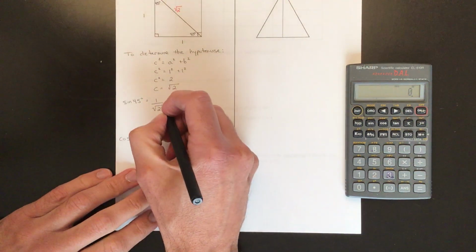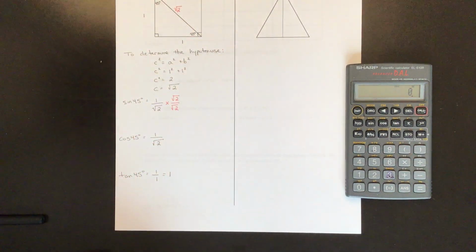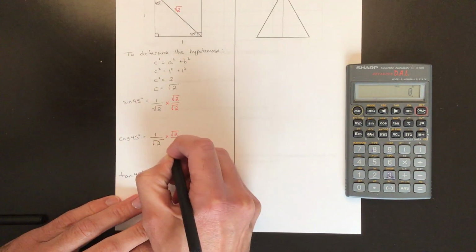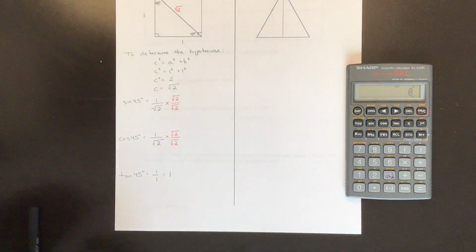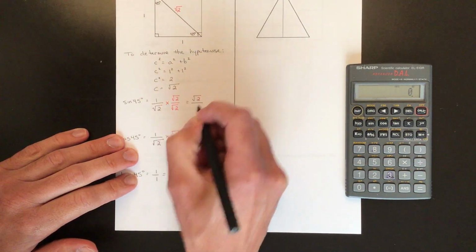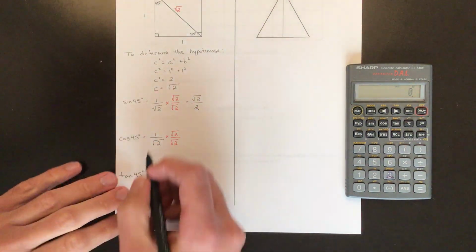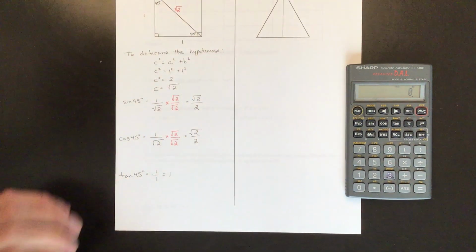What that means is that you multiply the top and bottom of that fraction by root 2. Same thing for cos. Multiply the top and bottom by root 2. Then when we multiply across, we get 1 times root 2, which is root 2. Root 2 times root 2 is the square root of 4. Square root of 4 is 2. Same thing for cos 45. We end up with root 2 over 2.